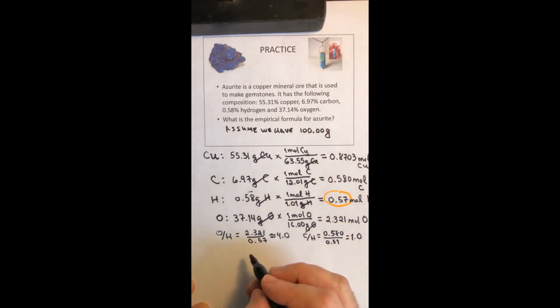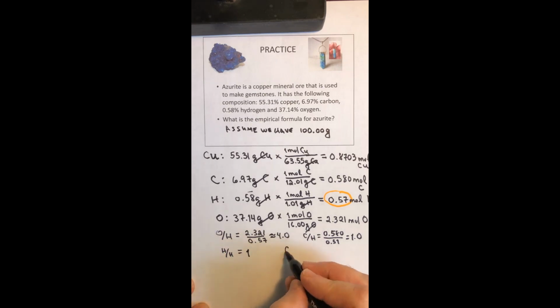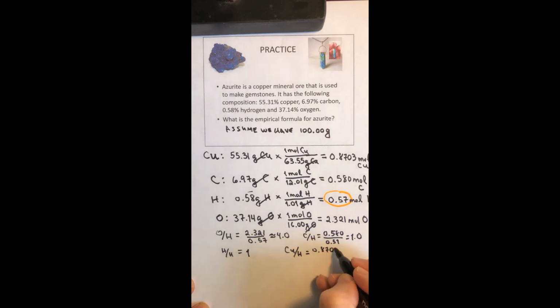Now, H over H equals 1. But when we get to the copper, we find something interesting. If we divide the number of moles of copper, 0.8703, by the number of moles of hydrogen, 0.57, I forgot to make sure that was a 7 over there, we actually end up with 1.5.